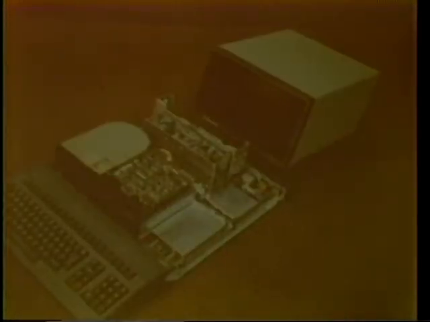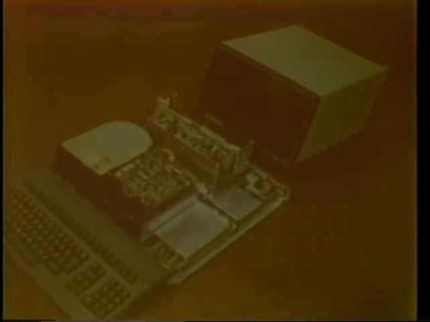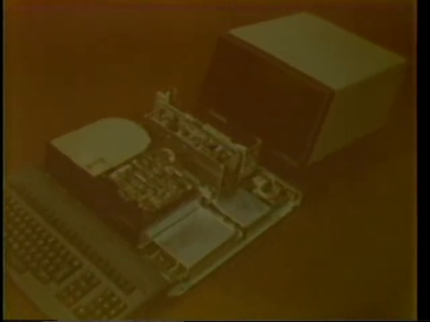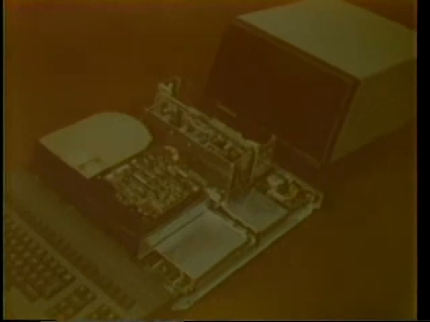Here's a typical example of the state-of-the-art of that kind of power system. This is a multiple output offline switcher of the kind that I just showed the diagram. And that is used in desktop terminals and computers, word processors, and so on. That's the typical application for that kind of power supply.